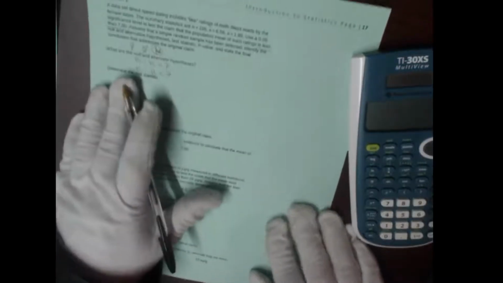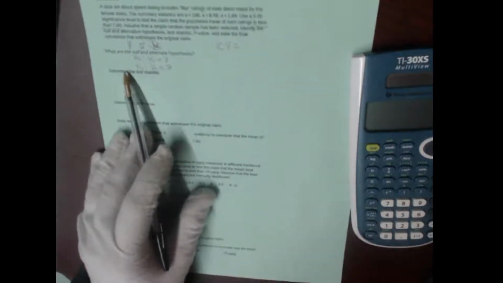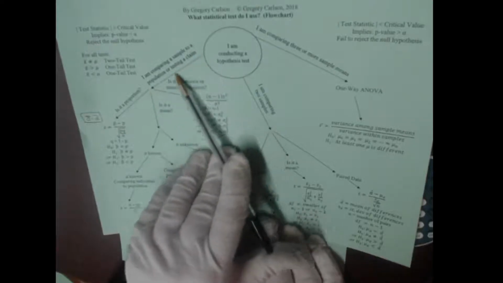Okay, before we do the test statistic, let's find the critical value. This is the value we have to beat in order to reject the null hypothesis. Now, let's find the formula for the test statistic. So we grab our trusty dusty cheat sheet. We are conducting a hypothesis test, and we are indeed testing a claim. So we come down this branch: we only have one sample, and we're testing it against a claim. This time it's not a proportion, so we ignore 8.2. It is indeed a mean.